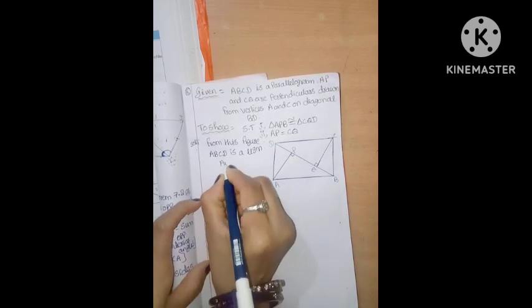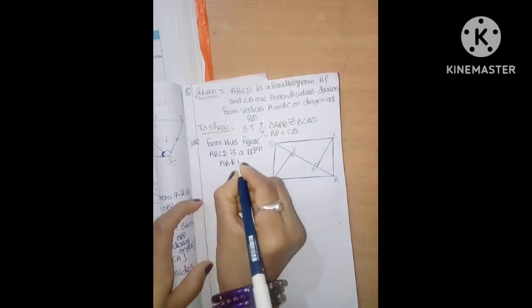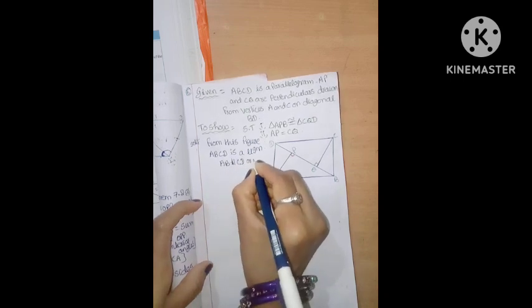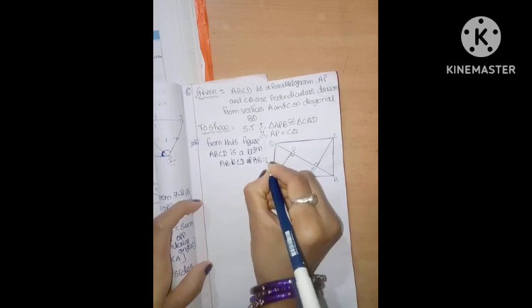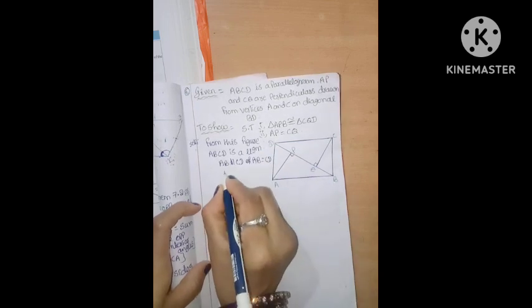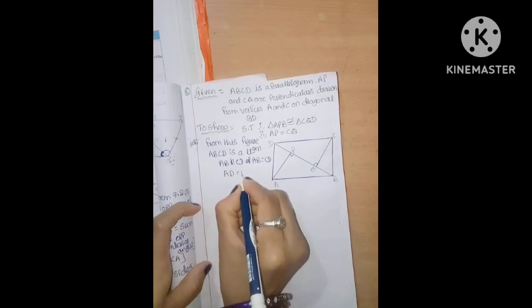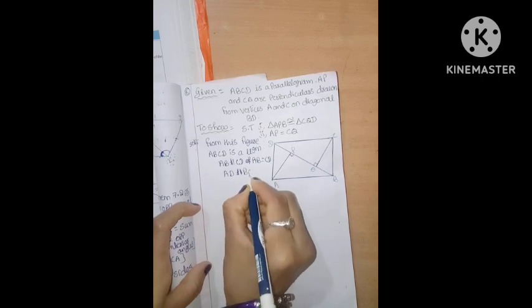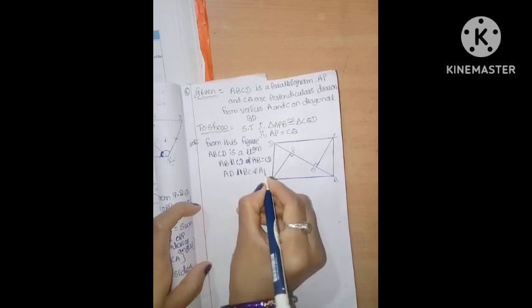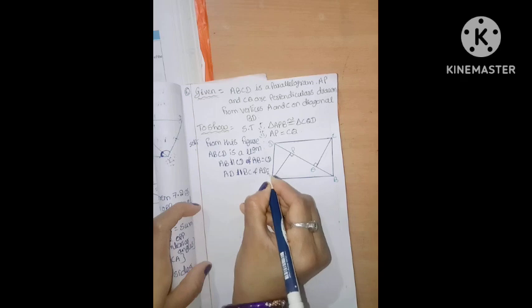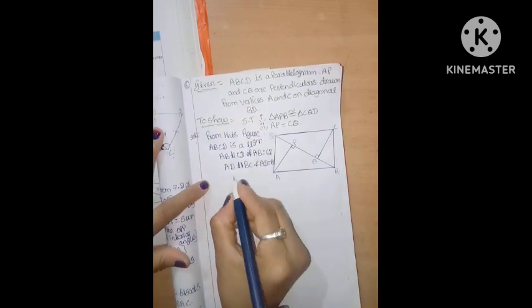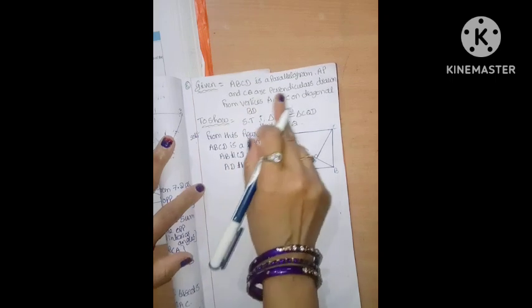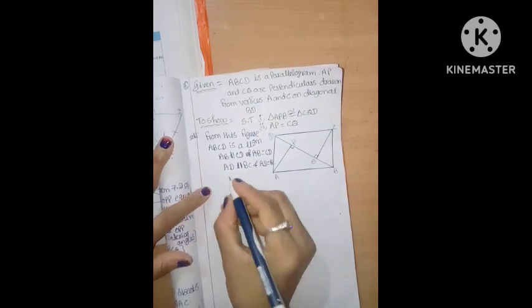Parallelogram means AB is parallel to CD and AB equals CD. And next, AD is parallel to BC and AD equals BC. Are you clear? Are you understood? Next, AP and CQ are perpendicular to BD.